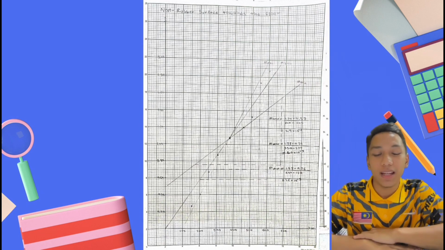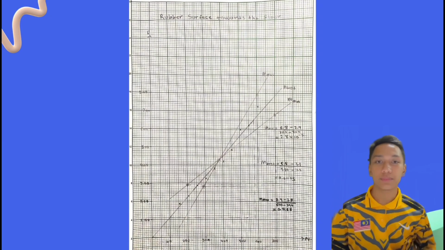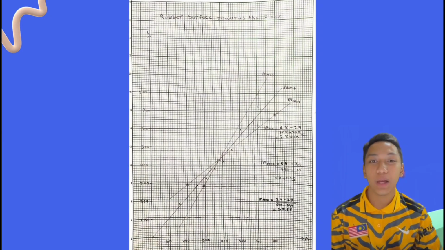The last point in the graph is the midpoint. The midpoint for x is 382, and for y the midpoint is 1.067.